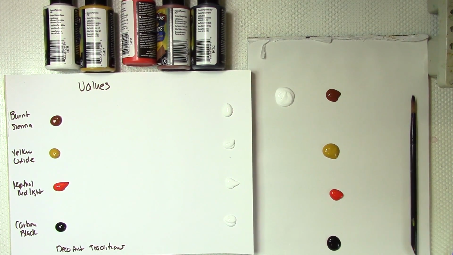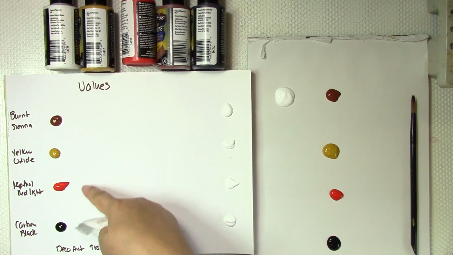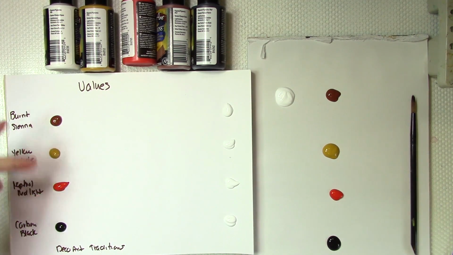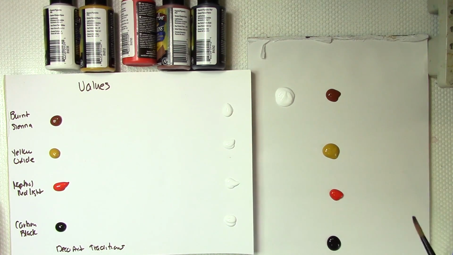So in this exercise, we're just going to take three colors plus black and white, and we're going to make some value scales and then judge the order that these colors are in lightness and darkness. Now, ideally, you want to do this with every color in your limited palette, but because of time, I'm just going to use these sets of colors.